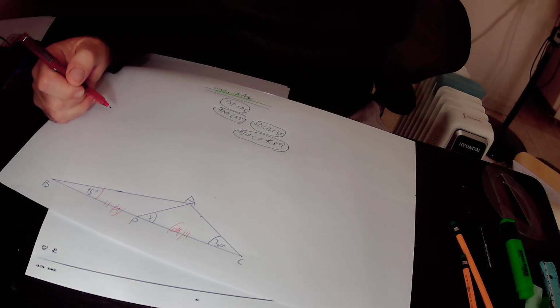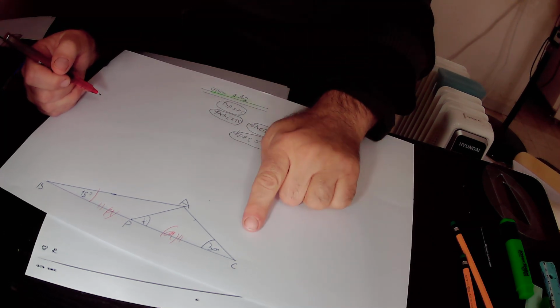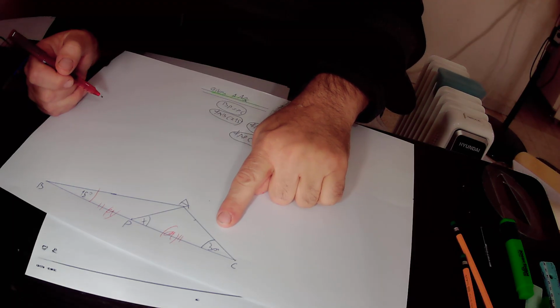So first of all, we will extend side CA by a straight line.